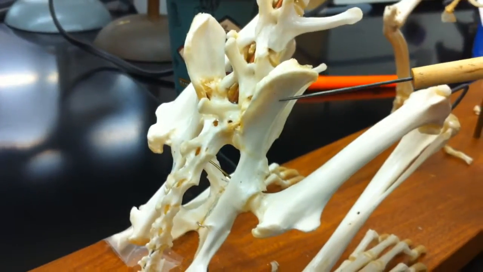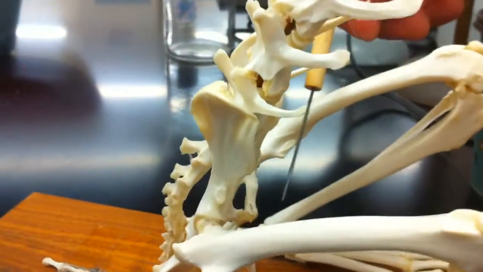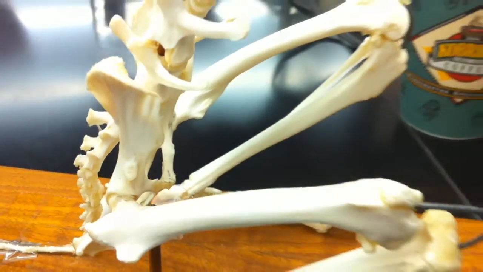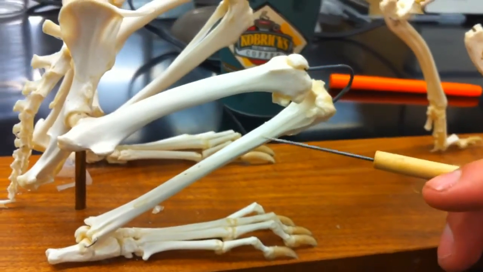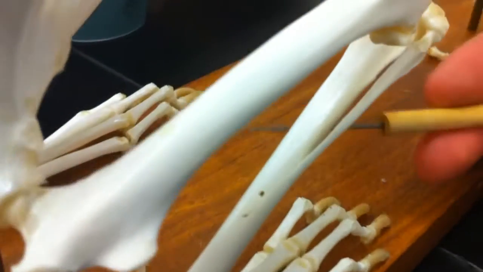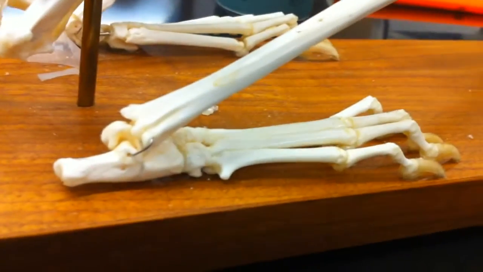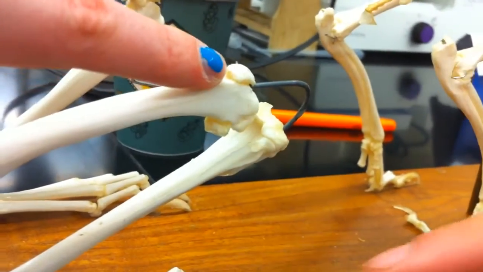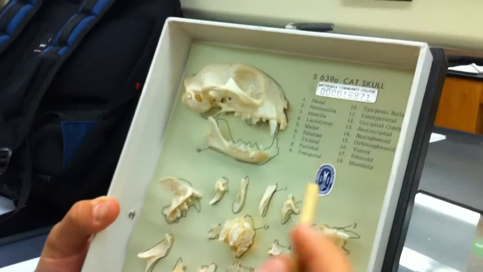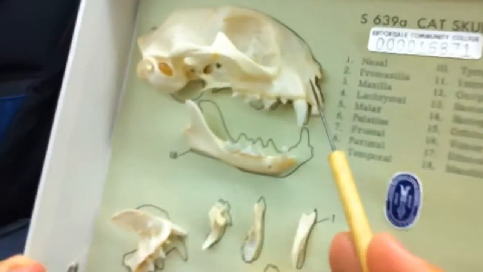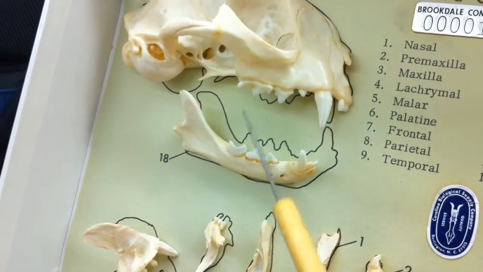ilium, ischium, pubis, femur, fibula, tibia, patella, tarsals, metatarsals. Cat skull, we have premaxilla and maxilla, and here we have incisors, canines, tricuspids, and bicuspids.